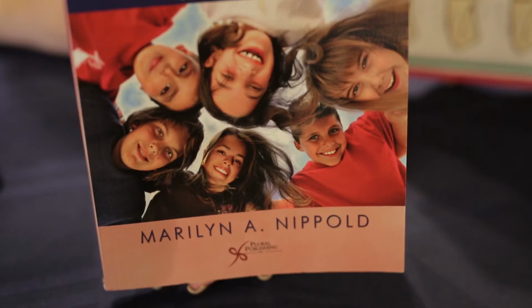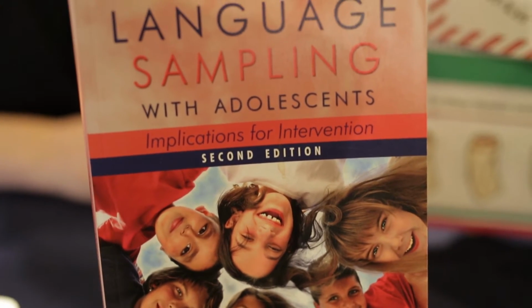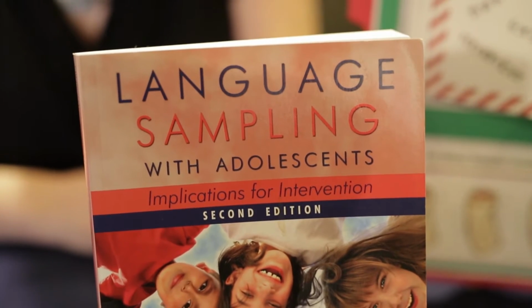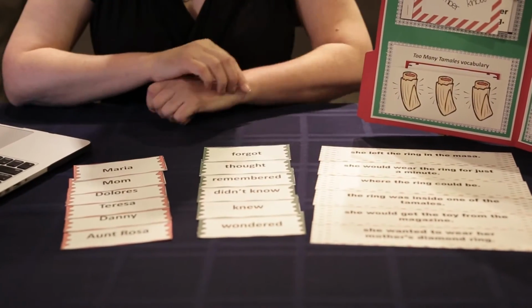And I highly recommend Marilyn Nippold's book, Language Sampling with Adolescents, if you need a refresher on the types of phrases, clauses, and sentences. For our purposes, we are going to use metacognitive verbs to describe the perspective or state of mind of the various characters in the story Too Many Tamales, and use nominal clauses to form a complex sentence. In the therapy session, I will have prepared cards with character names, metacognitive verbs, and nominal clauses.